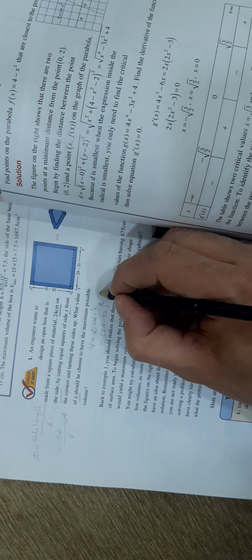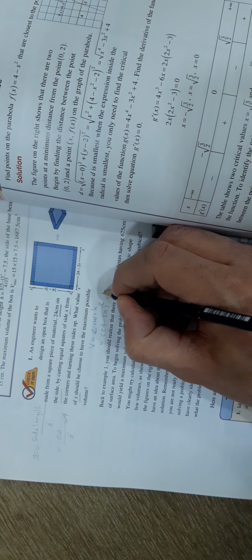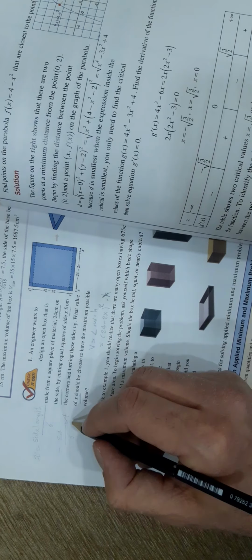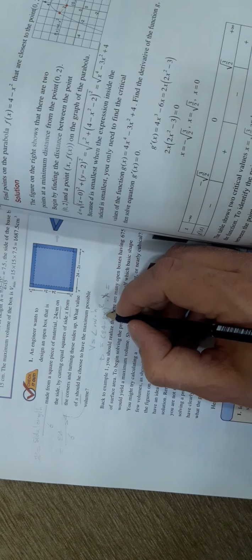The height is equal to x. So putting in the values, 24 minus 2 times 4 is 24 minus 8, which is 16, to the power 2 times x, which is 4, gives the answer.